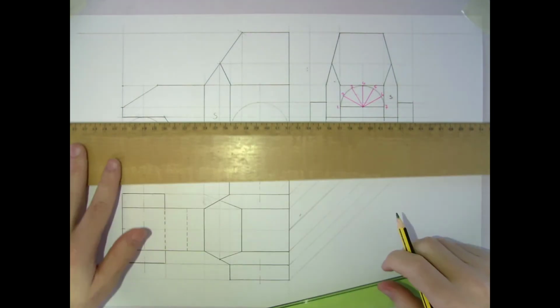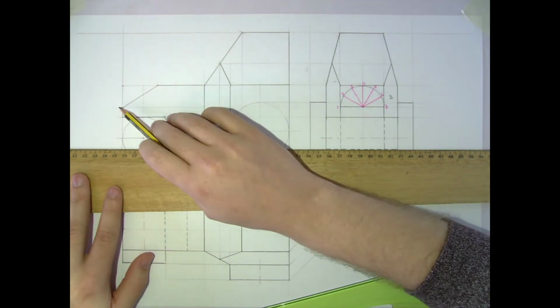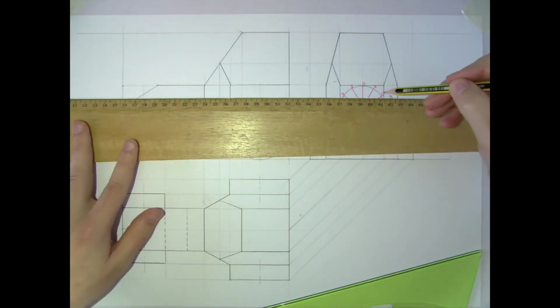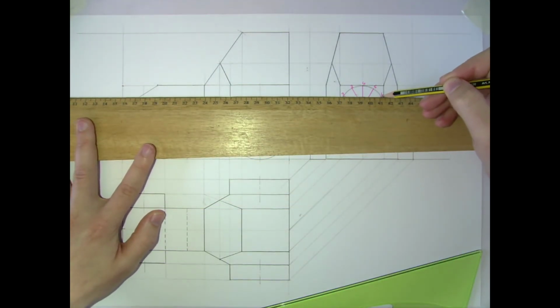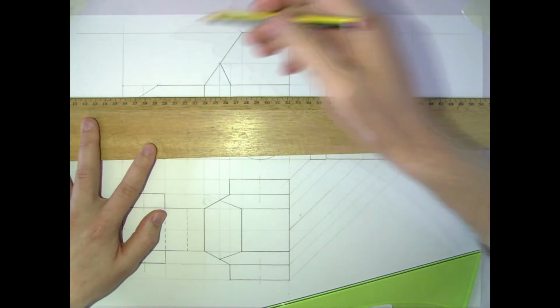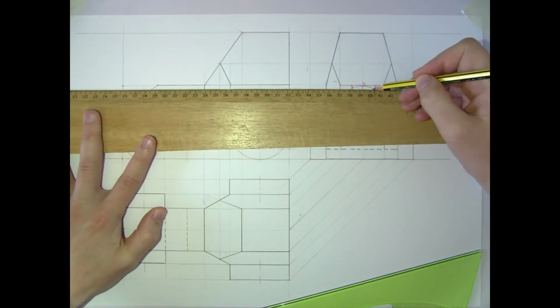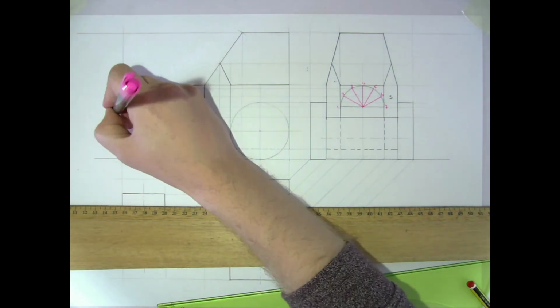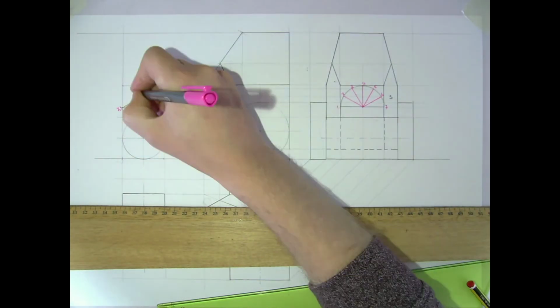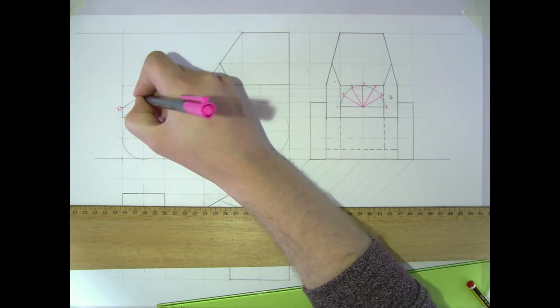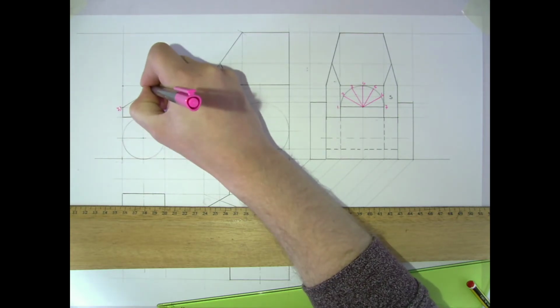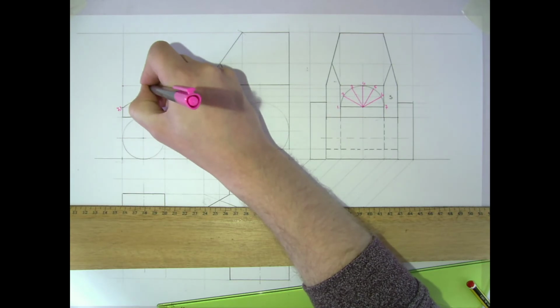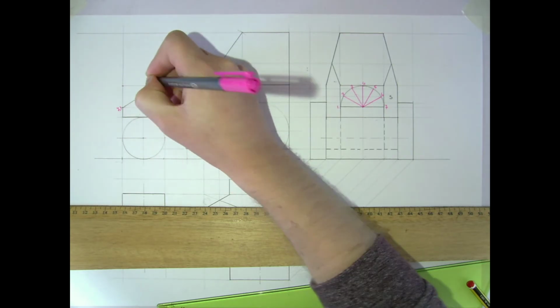What we're going to do now is find each of these 7 points on the sloping surface over here. They're going to remain at the same height, so they can just be projected across. So this is 7 and 1. The next point here is 6 and 2, 5 and 3, and point 4 is up on top.